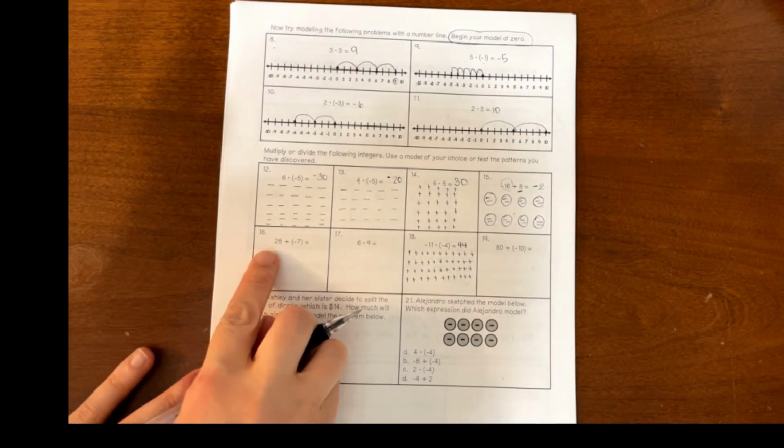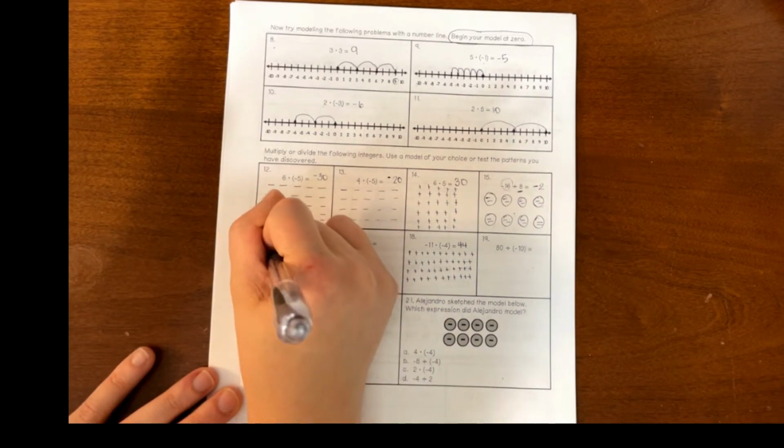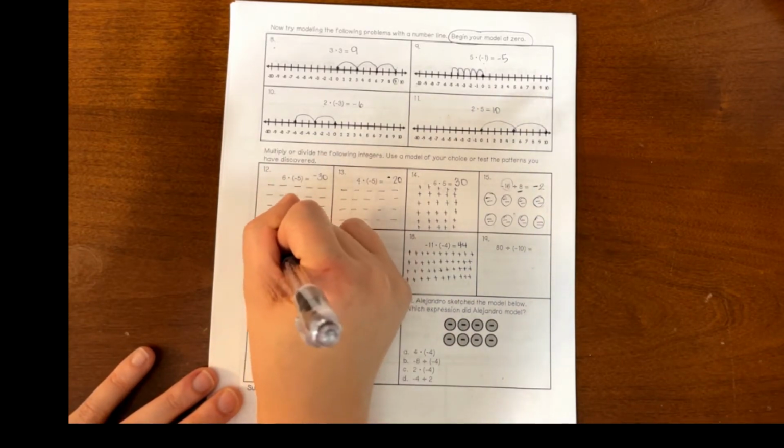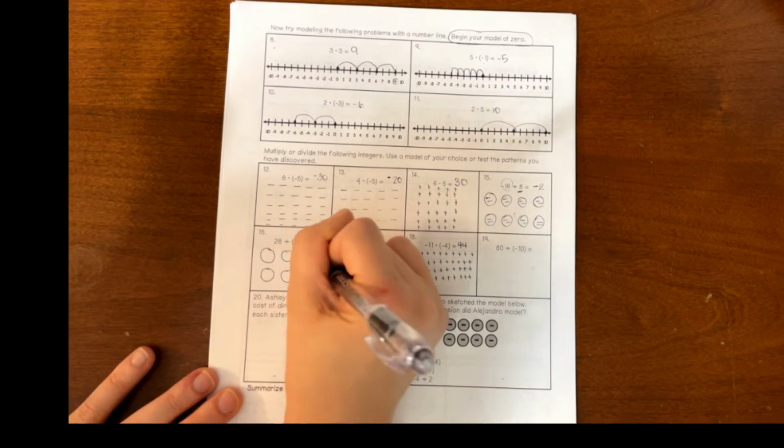Let's look at number 16. I have 28 divided by negative 7. So I know that I'm going to make 7 groups. 2, 3, 4, 5, 6, 7.